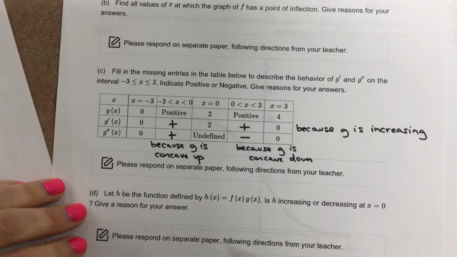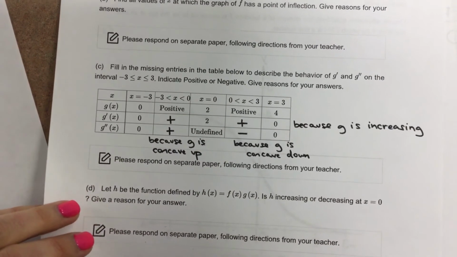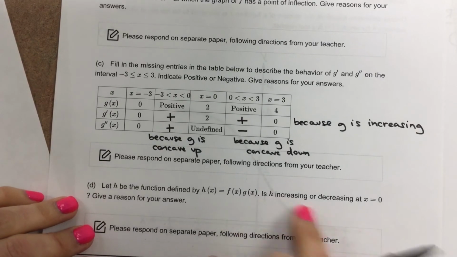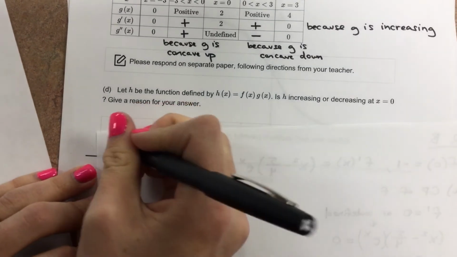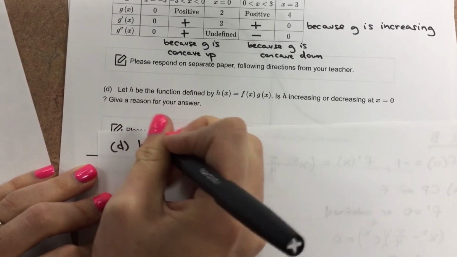And last piece, part D, we've got a new function h that is defined as f times g, and we want to know if h is increasing or decreasing at x equals 0. So this is going to be D. So h is f times g.